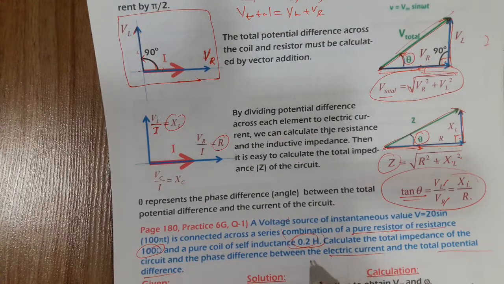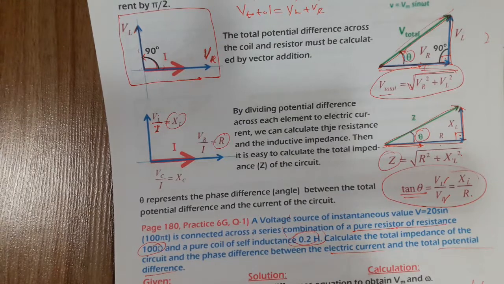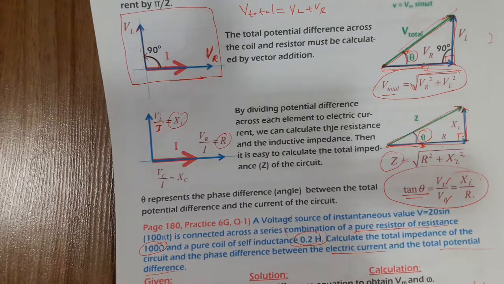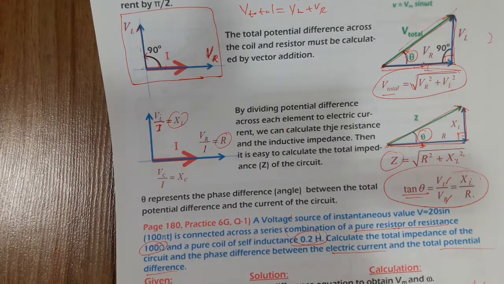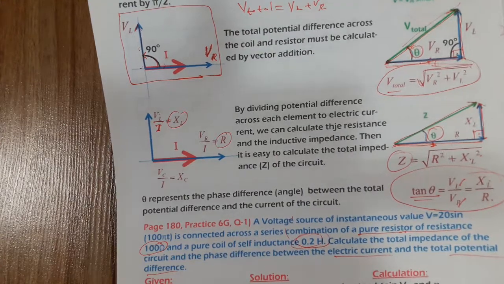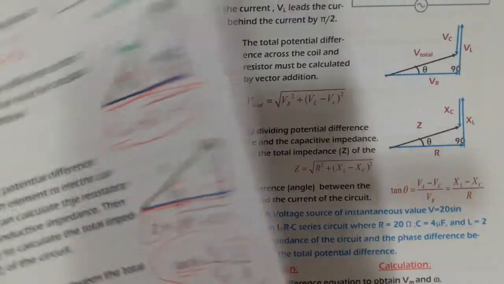To calculate the phase angle difference, we can use XL over R. XL is calculated by omega L. R is given in the question as 100. So omega is 314, L is 0.2, divided by 100. The inverse tangent of this number will give us theta, the angle between the potential difference and the electric current, which is equal to 32.2 degrees.